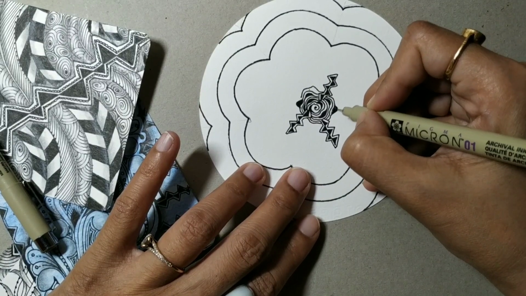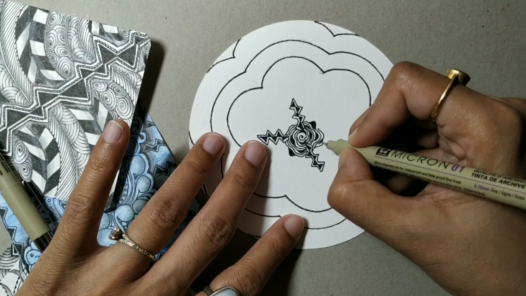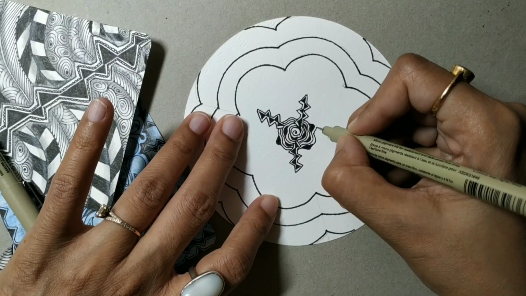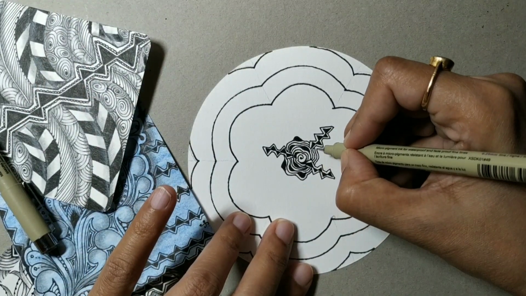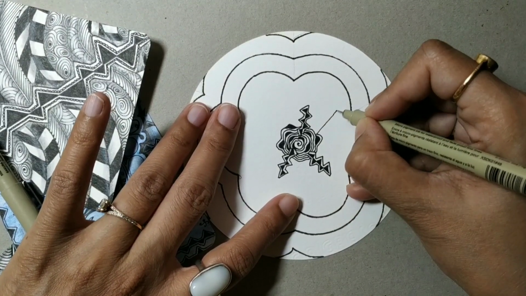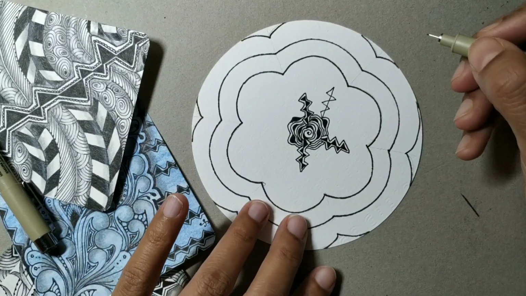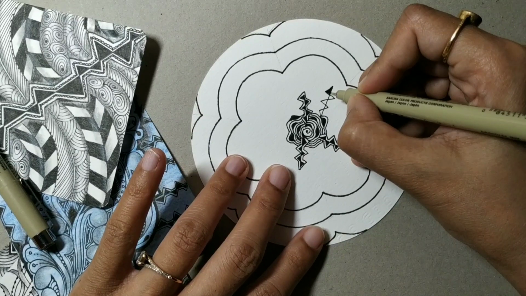As you can see here, I am doing it both ways here. Again, aura, aura. Again going to add one here, right? So just take your time, have fun.